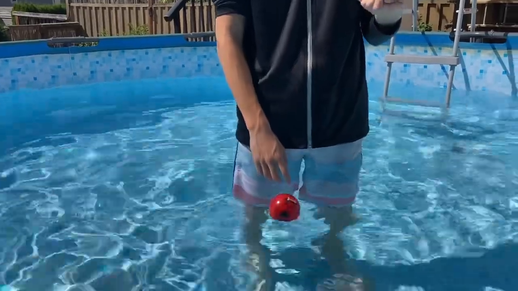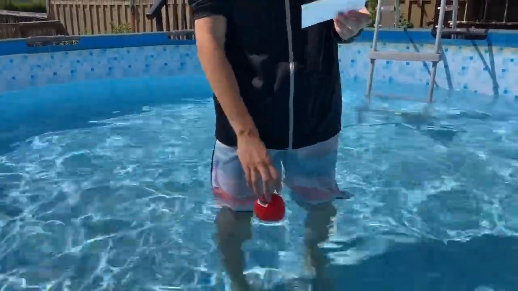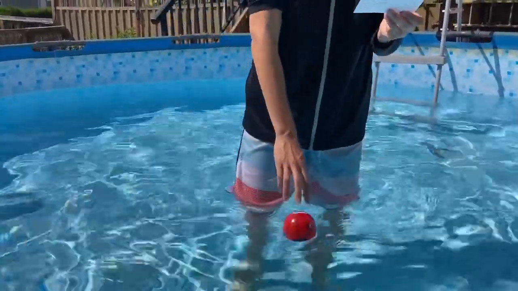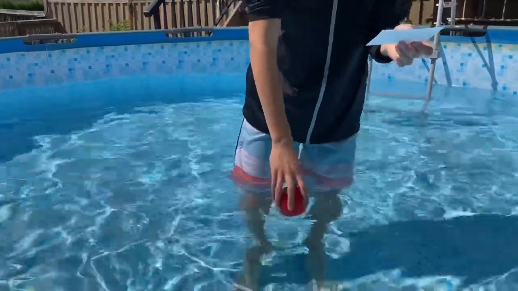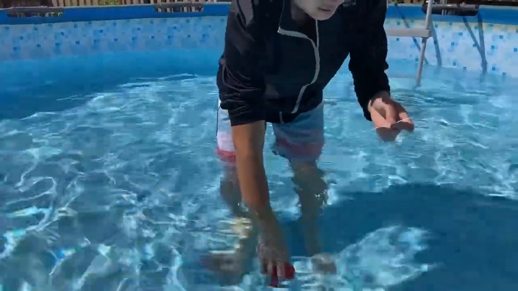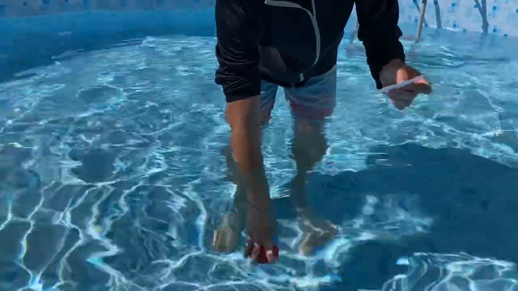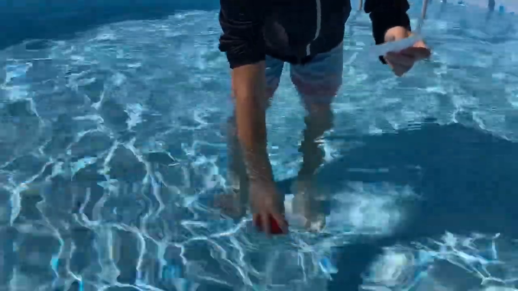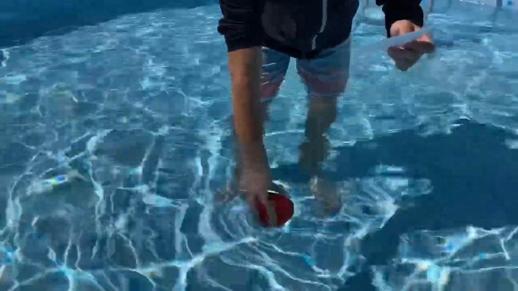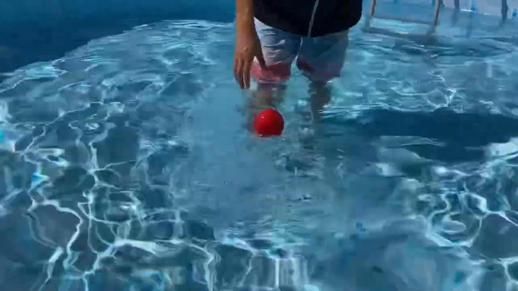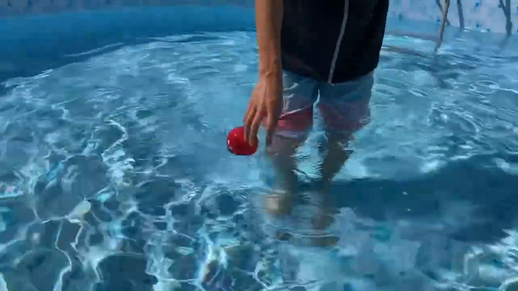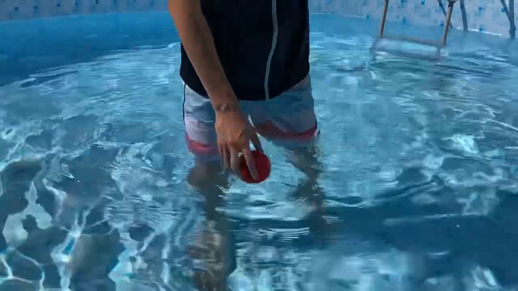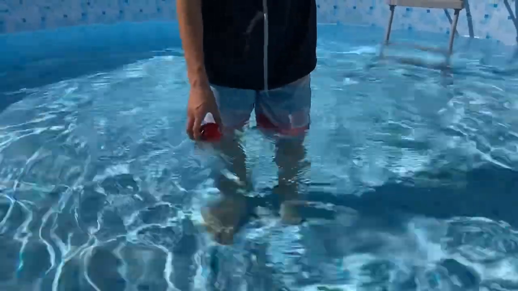Okay, so now I'm going to talk about Newton's third law, example 2, pushing a ball in the water. Okay, so this one, as I push the ball in the water, I am exerting a downward force that is breaking the resistance of the water right now. And when I release it, the ball comes flying back up with the opposite force due to the water. That's an example of Newton's third law.